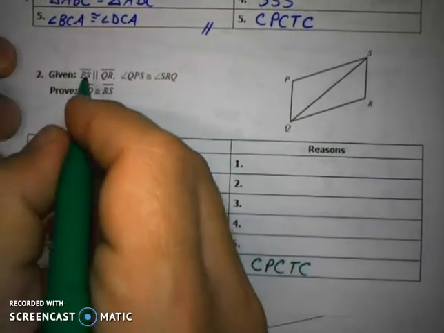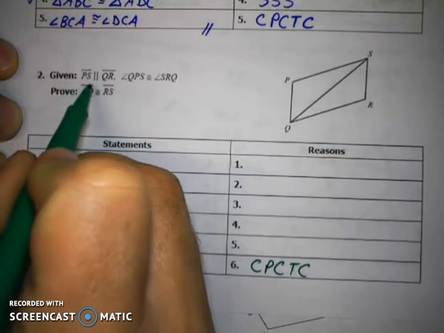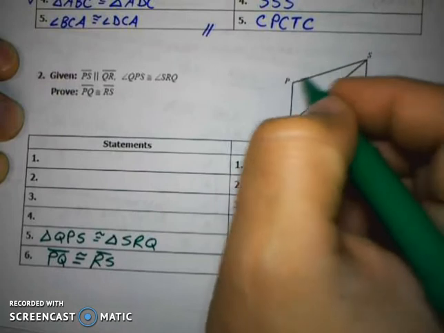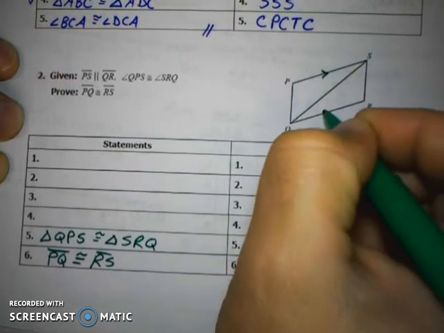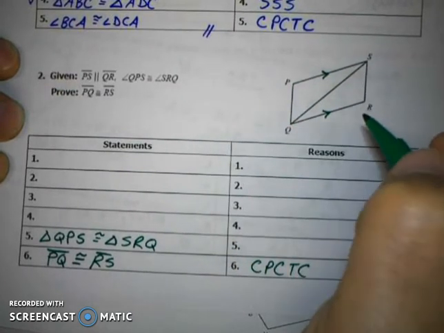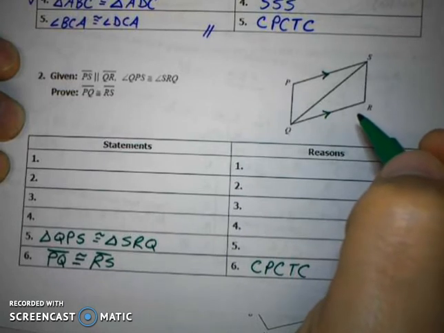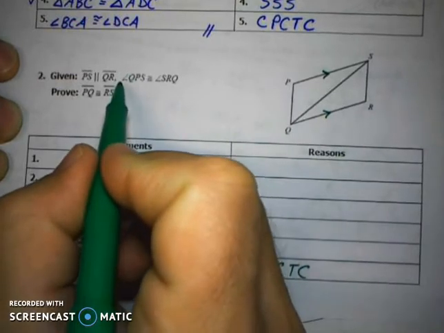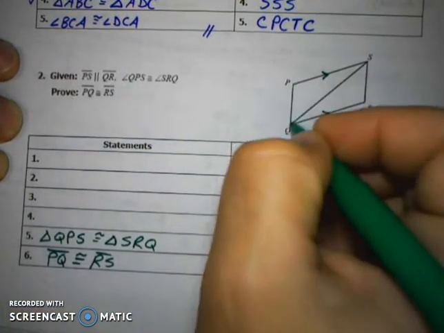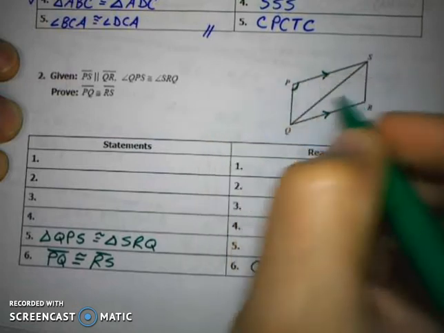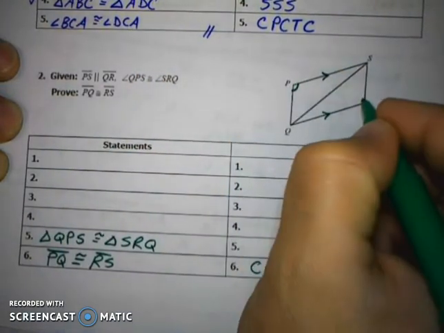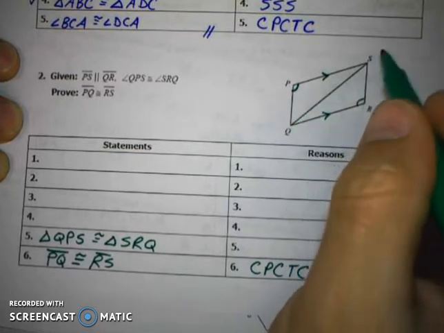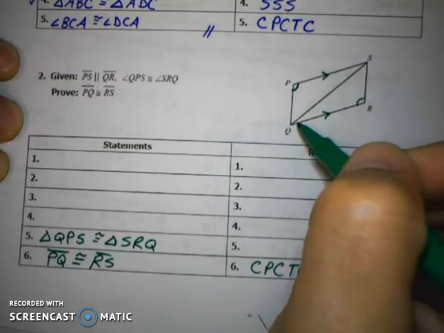So to do that, I'm going to start with the given information. You need to remember these lines, this symbol means they are parallel. So I'm saying side PS is parallel to QR. That's going to create, most likely, alternate interior angles that are congruent. So I'm going to use some angles. I also have this given statement that angle QPS is congruent to angle SRQ. So there's another pair of congruent angles. And then remember, the reflexive property makes QS congruent to QS. So I'm probably going to use angle, angle, side.